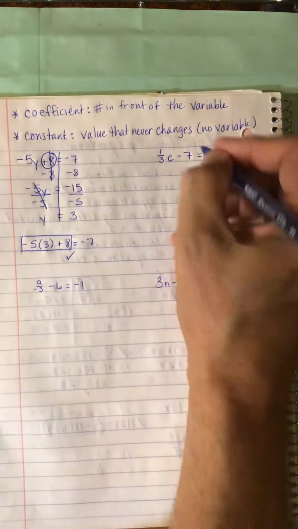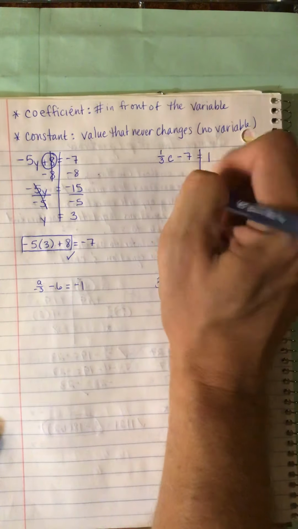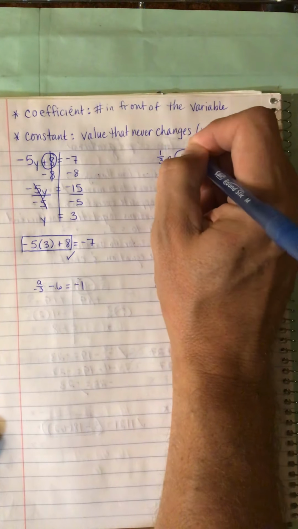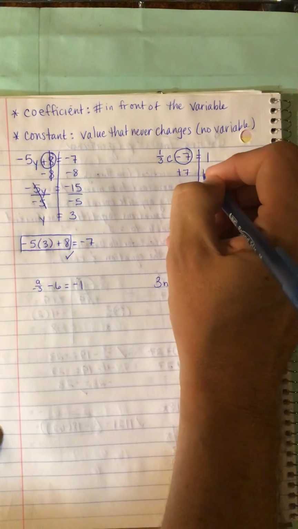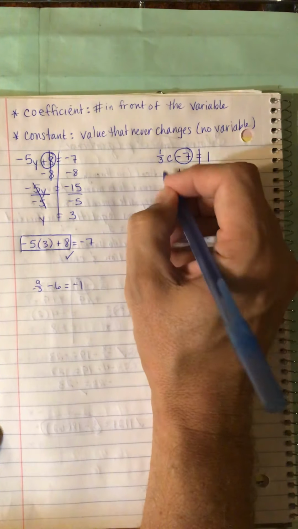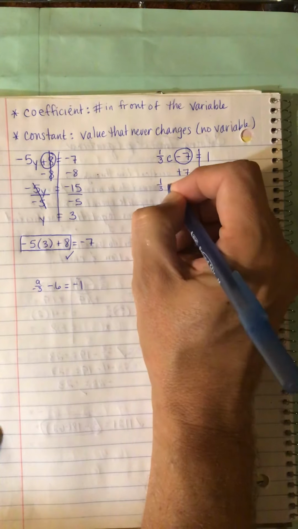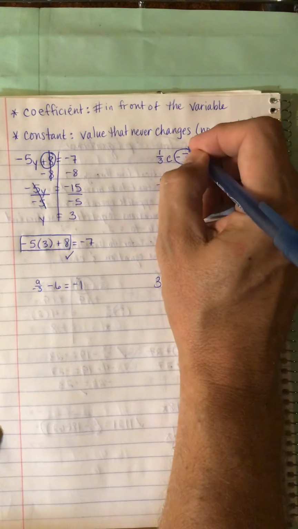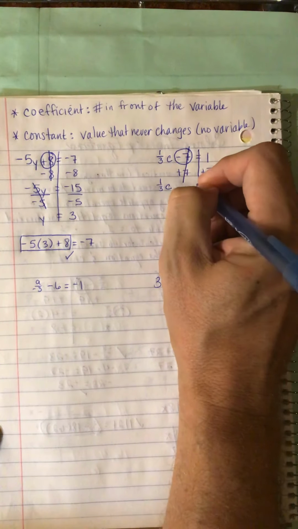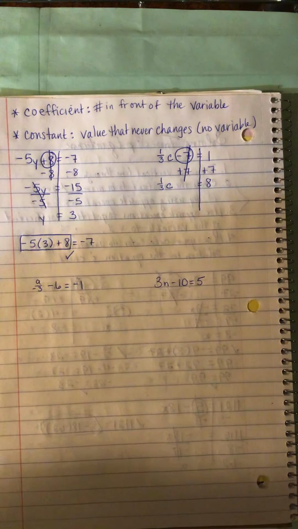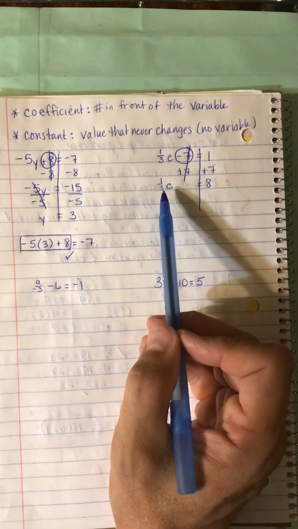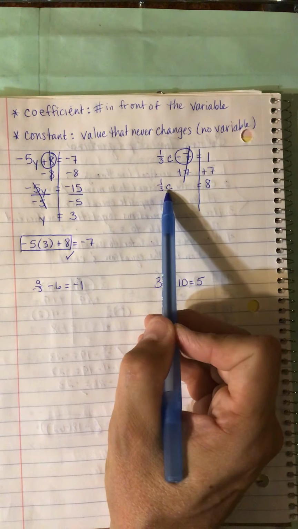Next example, draw our line, circle our constant. The opposite of minus 7 is plus 7, plus 7. So we have 1/3 c, the negative 7 plus 7 cancels, equals 8. Okay? Now, we're multiplying, and the opposite of multiply is divide. But I'm not going to divide by 1/3.